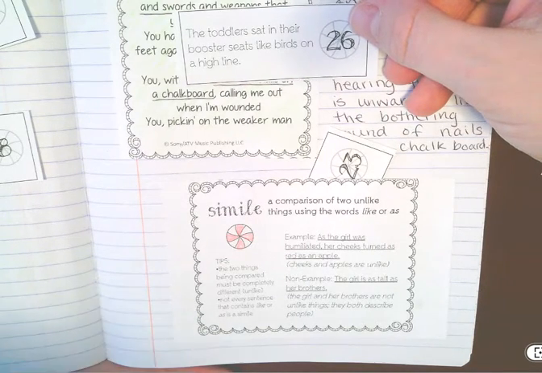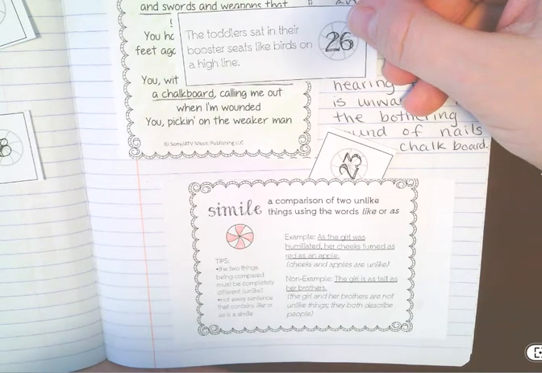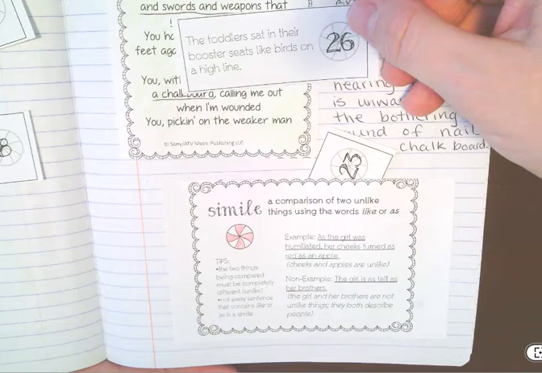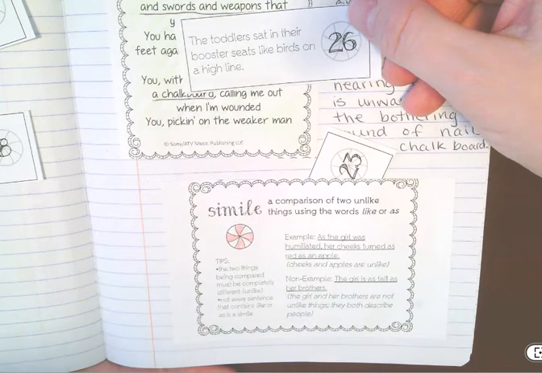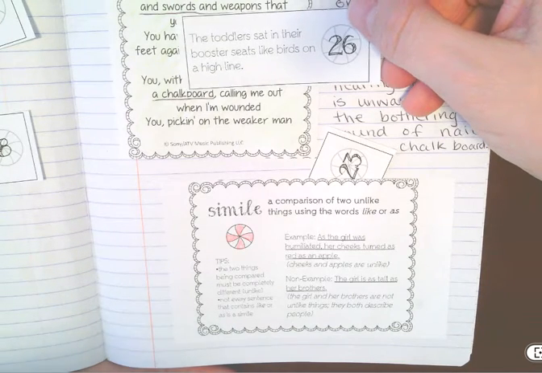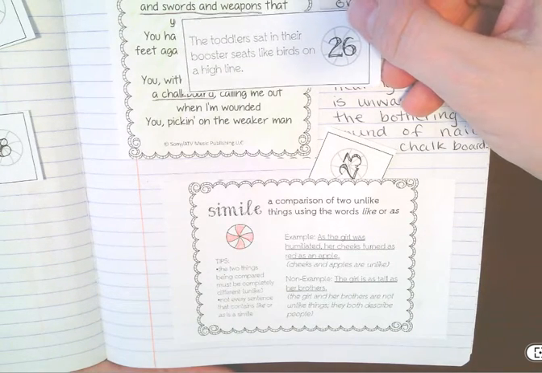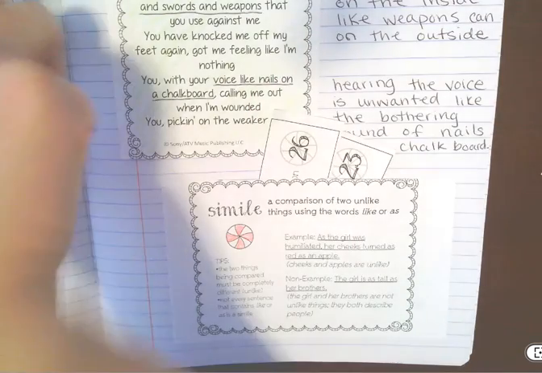So we must have toddlers who are sitting in their little booster seats, just kind of sitting there by each other, maybe in a little bit of a row. And although toddlers, which are little children, have nothing in common with birds, they just kind of look like that. So you are kind of comparing them. So that is another simile that we will tuck in there.